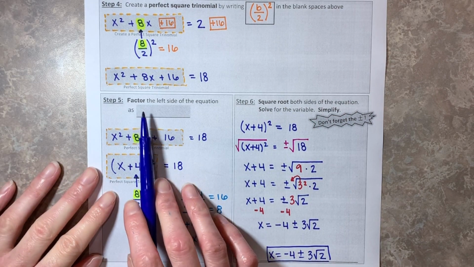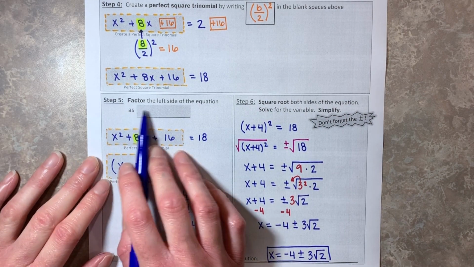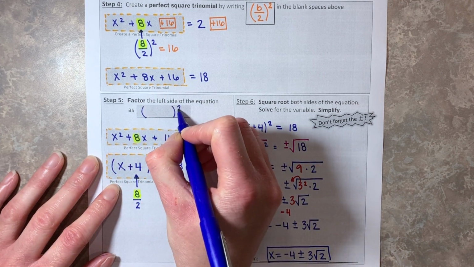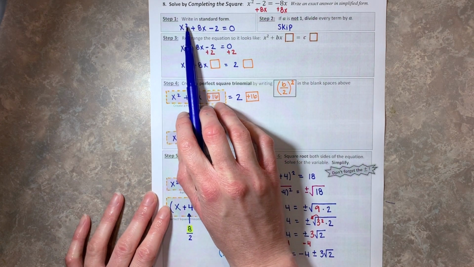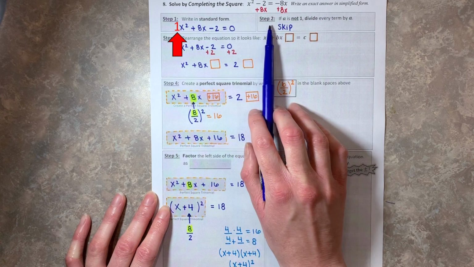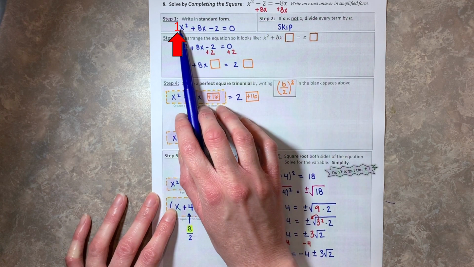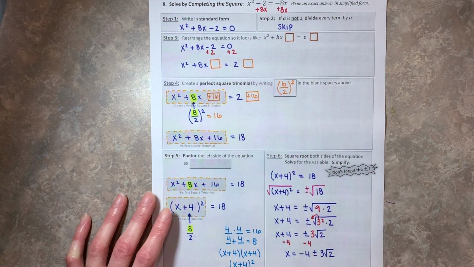I just realized I forgot to fill in this blank right here. So for step number 5, we factor the left side of the equation, and it's going to factor as some quantity squared. So this is the process of completing the square. Now notice for this problem, if you examine our x squared term, the coefficient of x squared was a 1. So notice we could skip step 2. The next example that we'll see, the coefficient of the x squared is not 1, so we will have to do something in step 2.